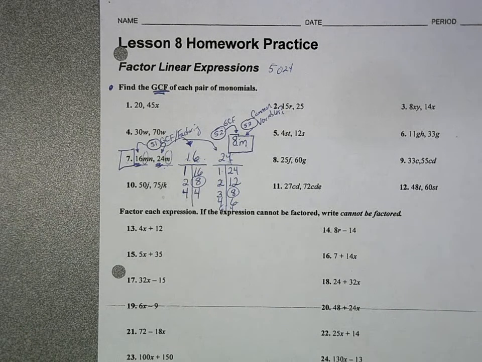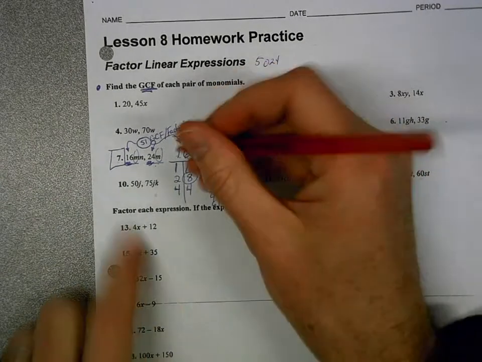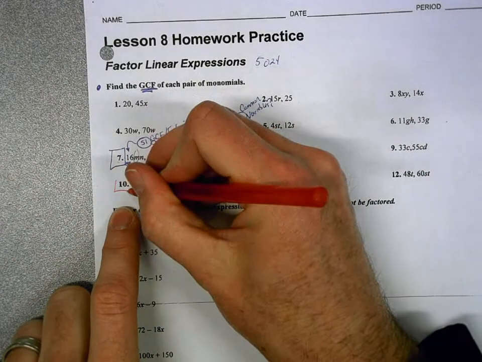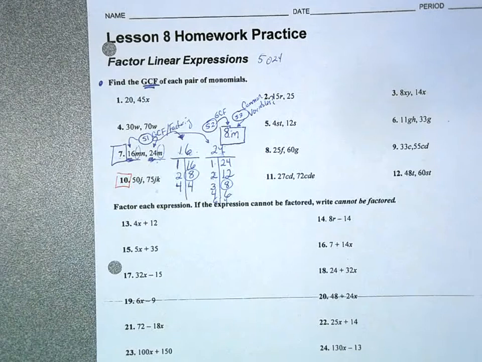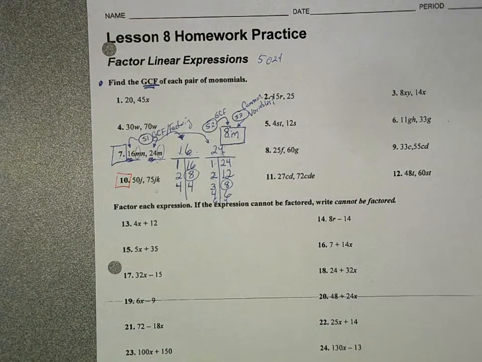Okay, here's the one I want you guys to try. I want you to try the very next problem, or I shouldn't say the very next. I want you to go underneath it and try problem 10. Problem 10, all right? Go. Remember, if you get stuck, use your notes.